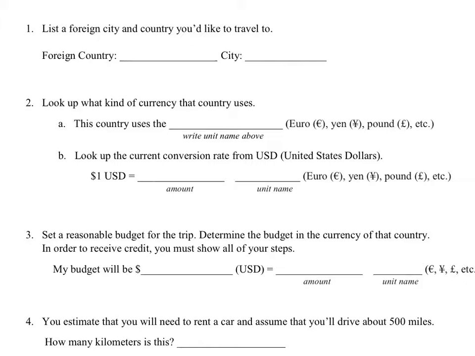So number one, list a foreign city and country you'd like to travel to, and you get to choose whatever country you want and even whatever currency you want. But for this assignment, in the past, in other classes, we've used Cancun, Mexico, and just by doing a simple Google search for part 2 here, look up what kind of currency that country uses.